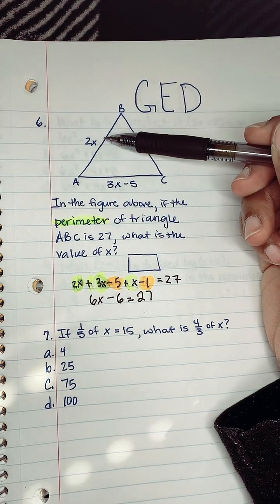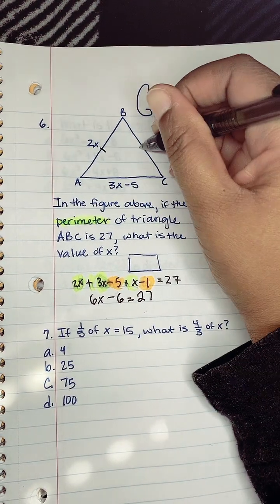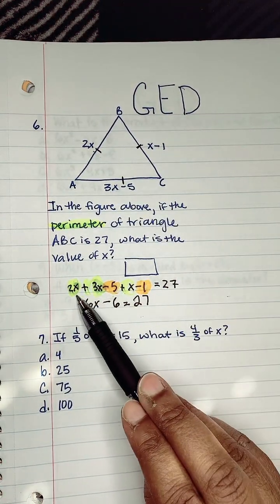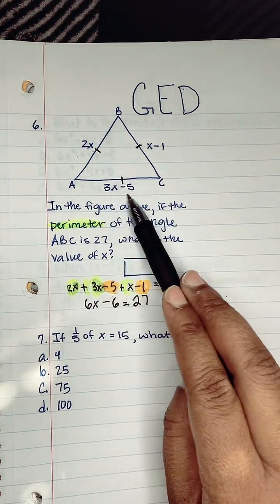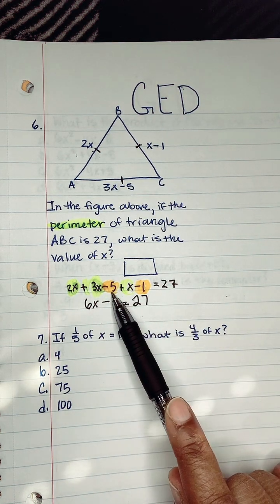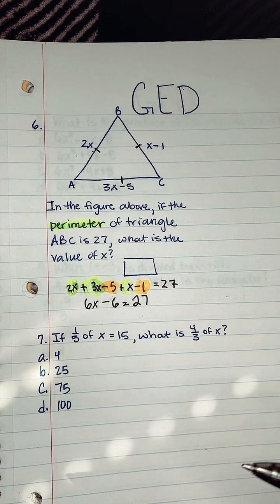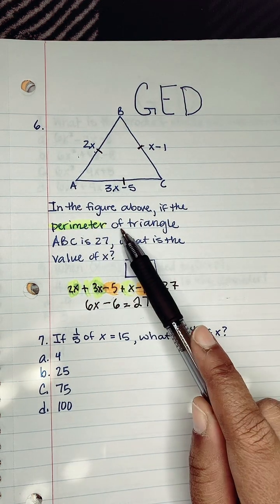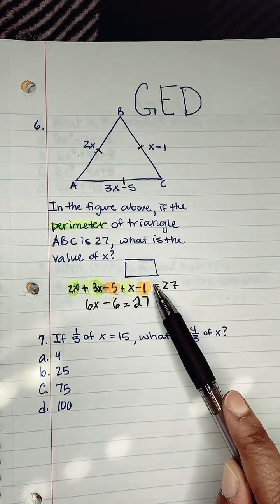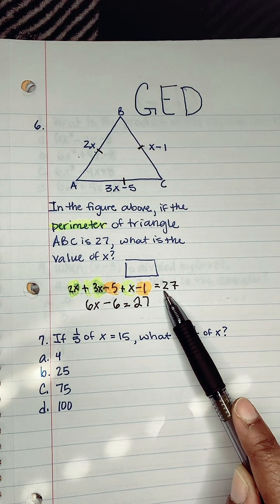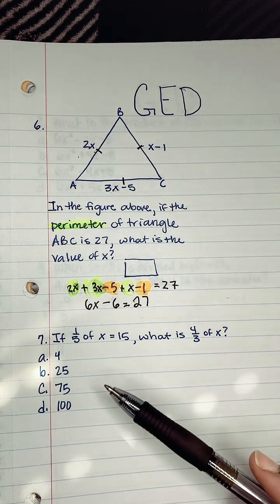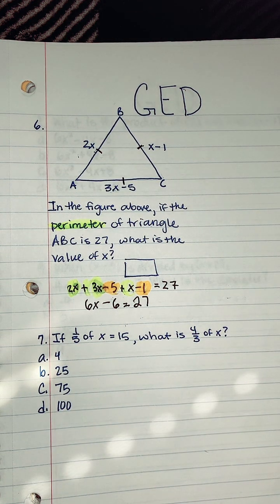So first what we did, you guys, we added up all the sides, okay? Because that's what we do in perimeter. We add up all the sides. So I wrote out 2x plus this side plus this side, okay? Then I started combining like terms. But remember, it said the perimeter of a triangle ABC is 27. So we can set this equal to 27 because it's the total of the perimeter. It's the total of the border. Does that make sense? I need you to.